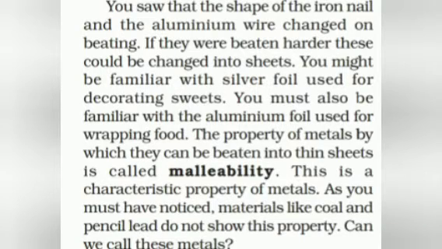So you saw that the shape of the iron nail and aluminum wire changes on beating. If they were beaten harder, they could be changed into other shapes. You might be familiar with the silver foil used for decorating sweets. The silver foil covering on sweets is made by beating silver with a hammer into a sheet. You must have also used aluminium foil to wrap food.